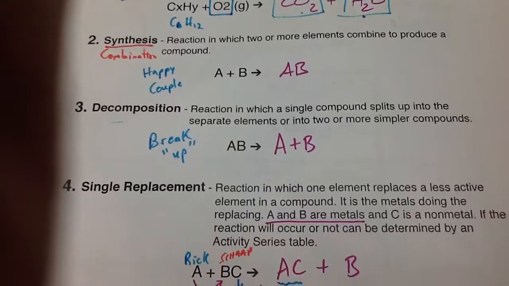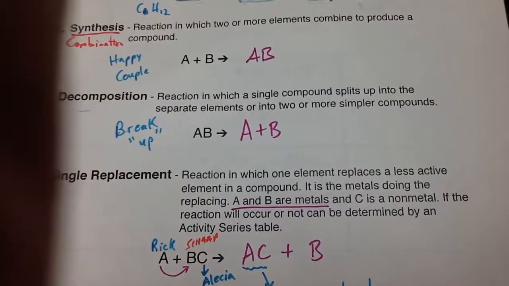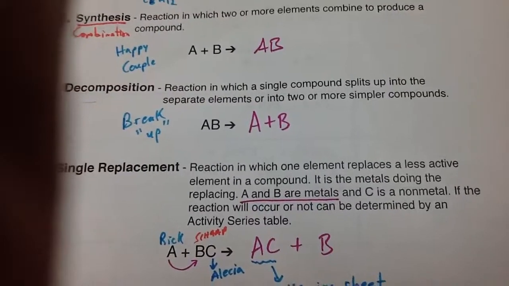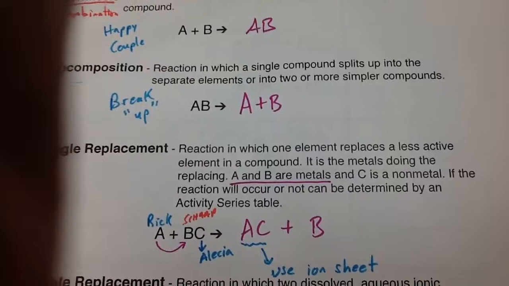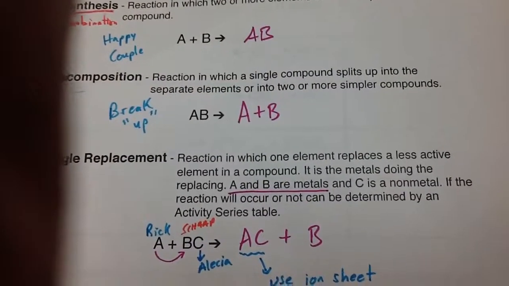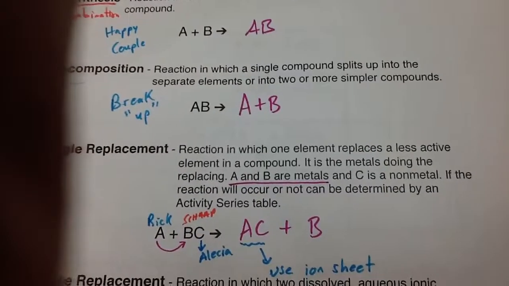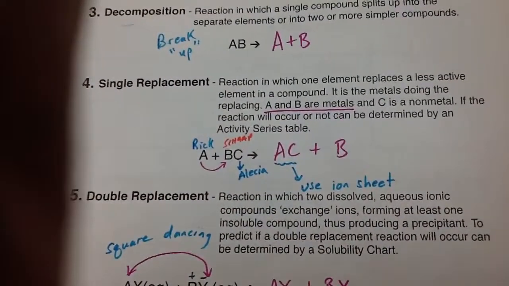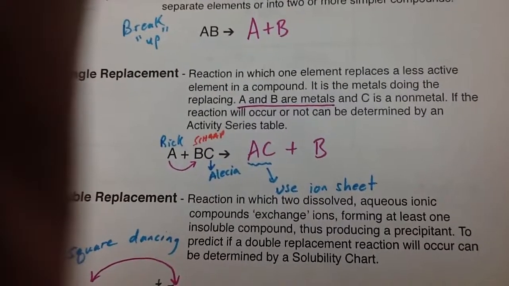For the decomposition reaction, that's where two things break apart and split into their individual items. You don't necessarily need your ion sheet for that one, but you want to make sure that your A and B are not Hofbrinkels. If they are Hofbrinkels, you have to put a little subscript 2 next to them.